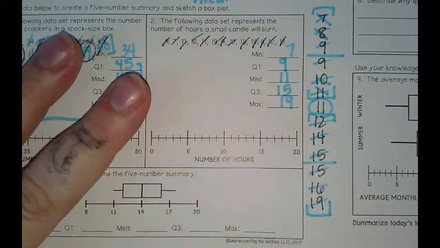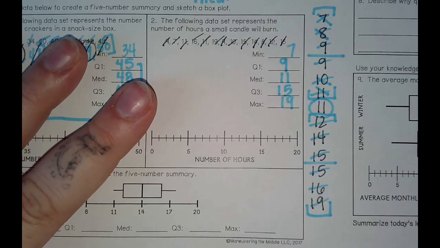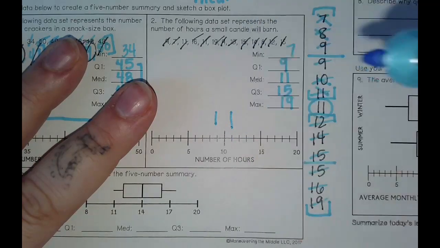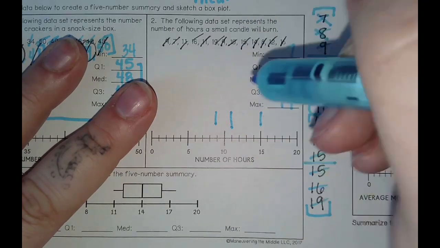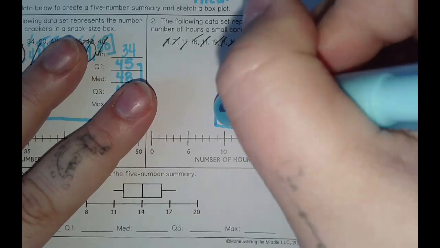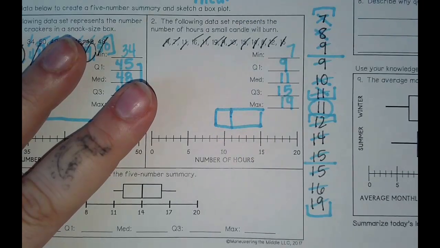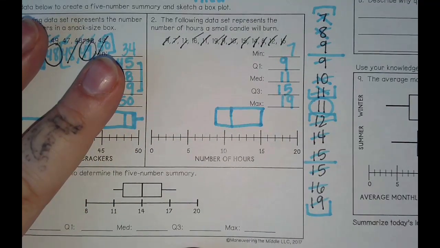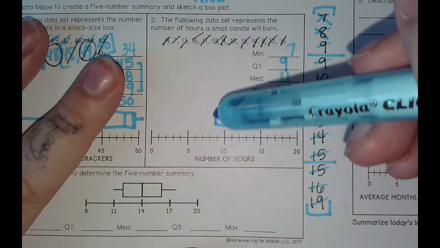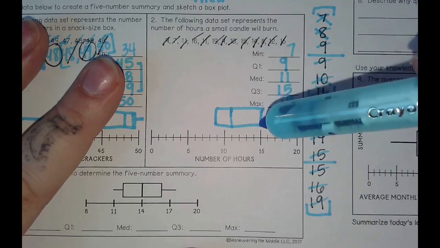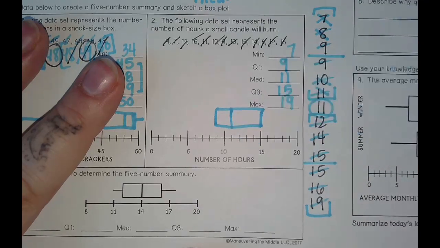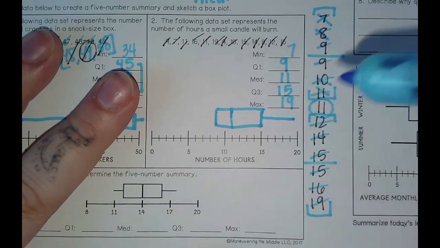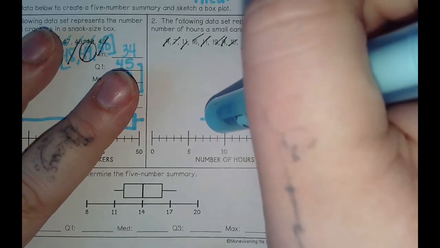So now we graph. So I'm going to start with my quartile 1, which is 9. My median, which is 11. And my quartile 3, which is 15. And create my box. Where's the box? So my quartile 1 starts right here at 9. Quartile 3 is over here at 15, and then my median is at 11. Then I draw a little whisker over to 19, and I draw a little whisker over to 7.